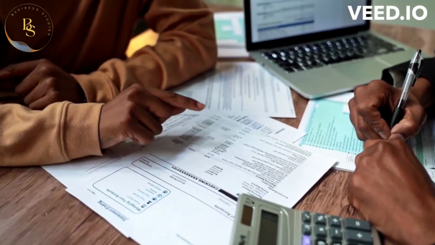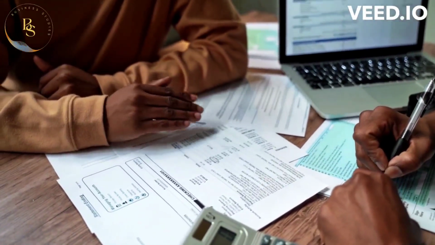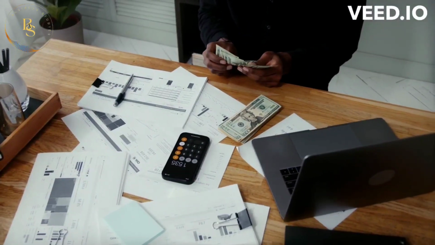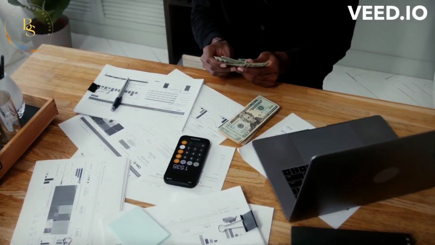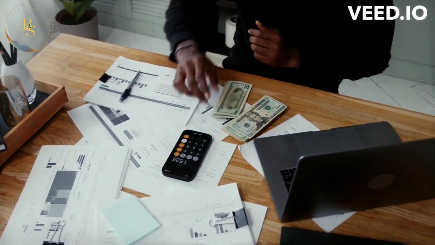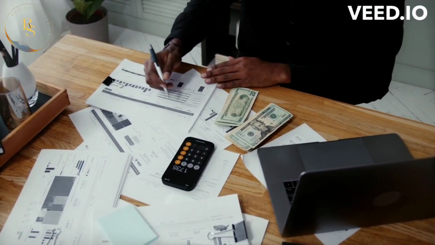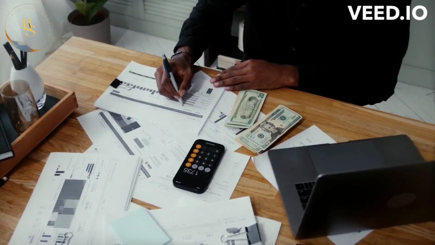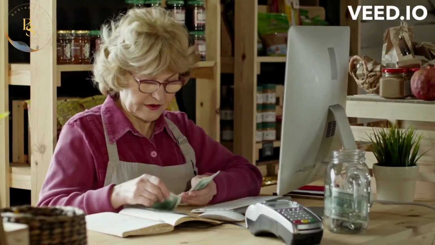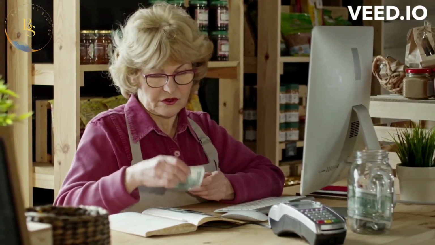Let's discuss the accounting process. The accounting process refers to the steps and procedures used to record, summarize, and report financial transactions of a business or organization. The accounting process involves several activities, including: 1. Identification of transactions. The first step in the accounting process is to identify and classify financial transactions, such as purchases, sales, payments, and receipts.